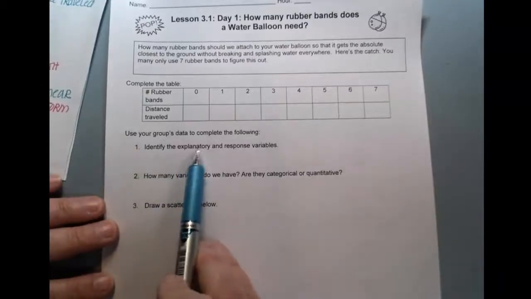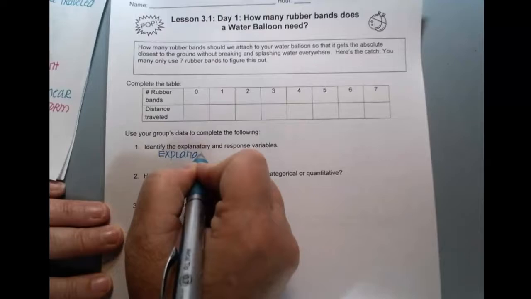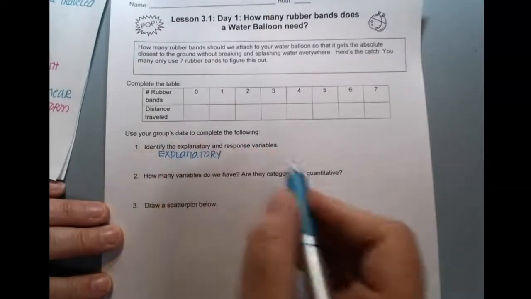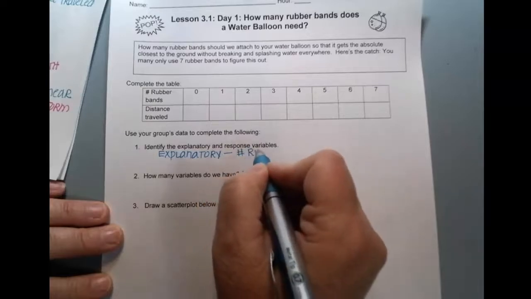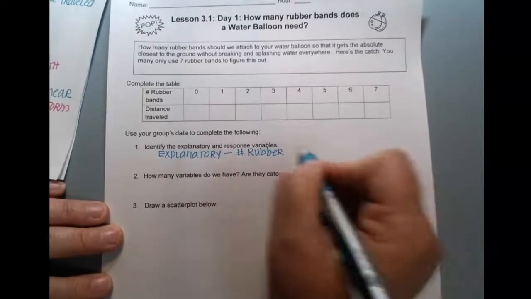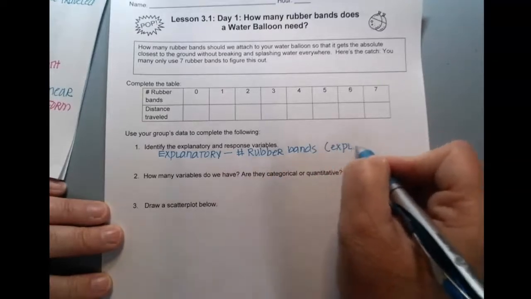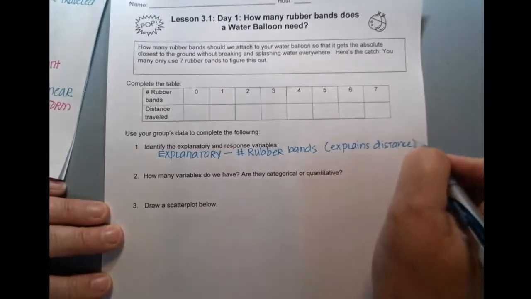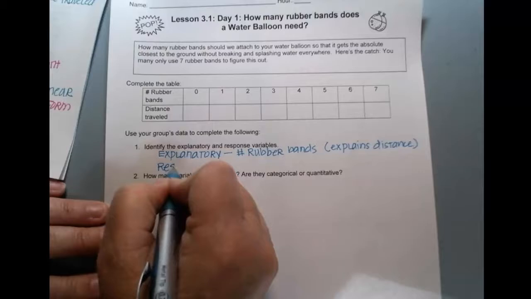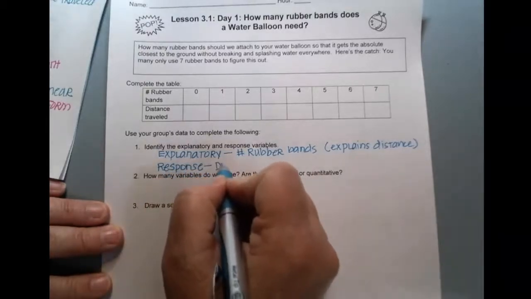So identify the explanatory and response variables. Your explanatory variable explains why something is happening. For us, the explanatory variable is going to be the number of rubber bands because it's going to explain the distance. Now our response variable, what is responding to the number of rubber bands, is going to be the distance traveled.